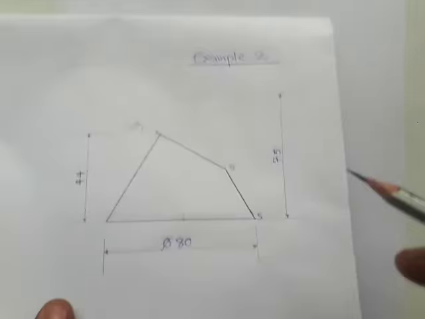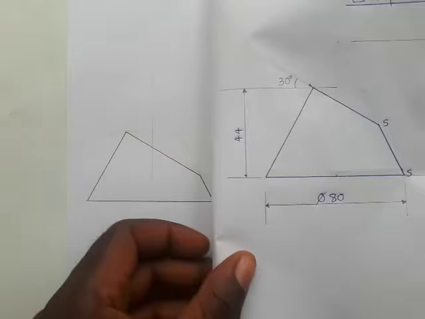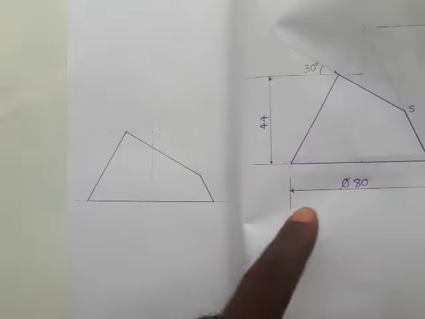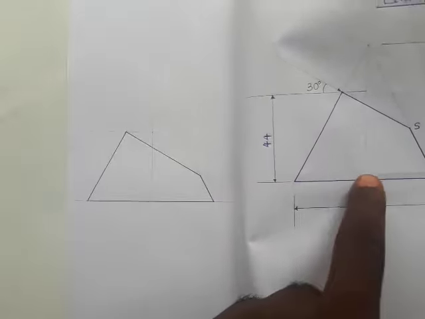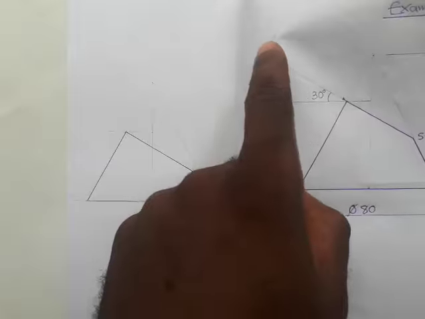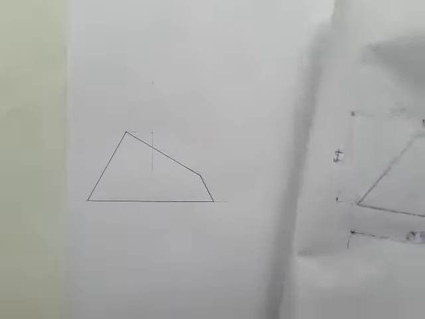So here it is, with the dimensions. Now this is the base, 80. Now this is 44, as you can see, and this is angle 30. Now let me tell you how I was able to draw this.